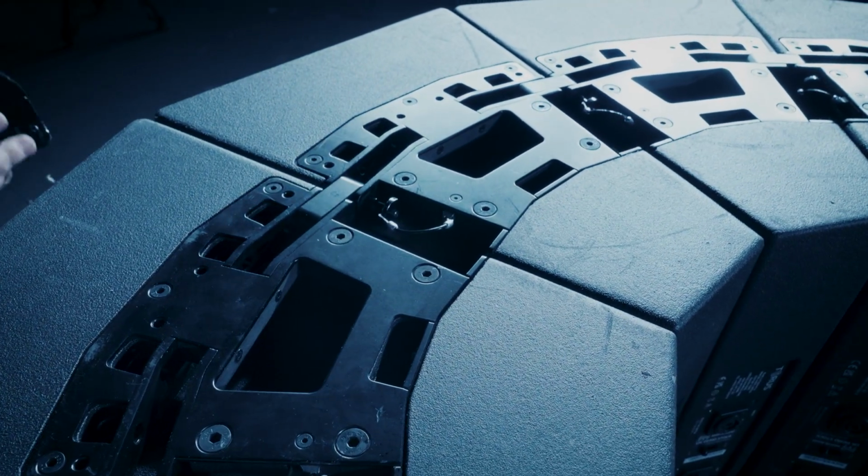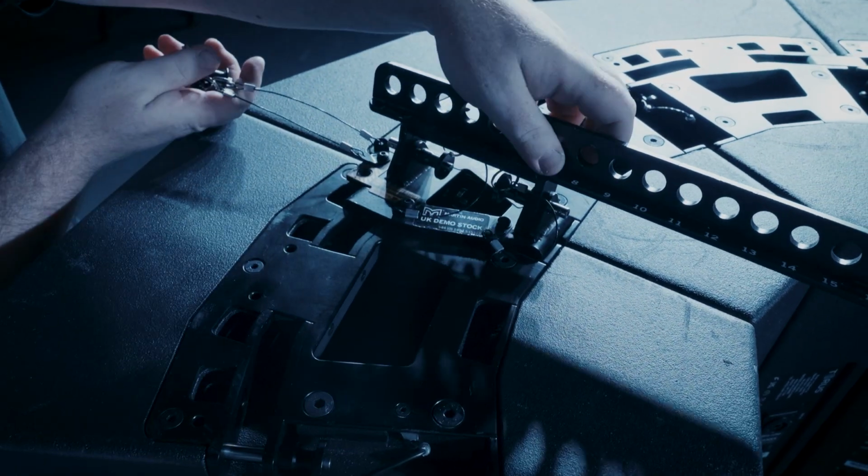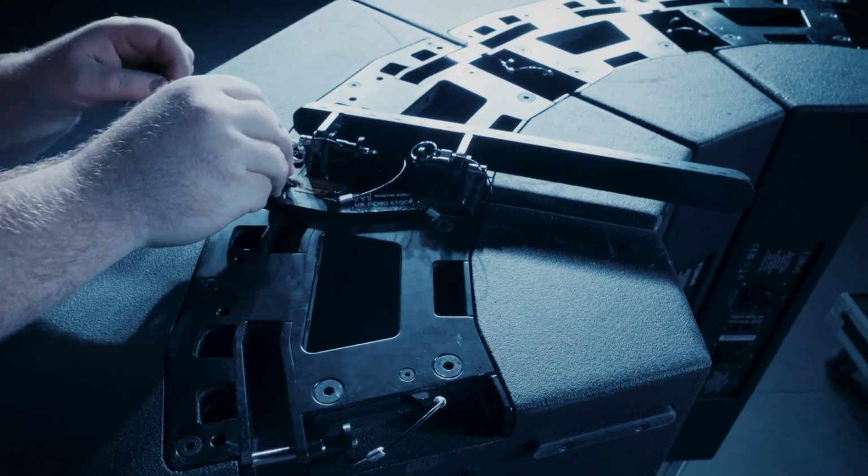For a 2-point lift, attach the brackets as required. Once the bracket is in place and all mounting points located, connect the front rigging pins to secure the bracket to the rigging position.